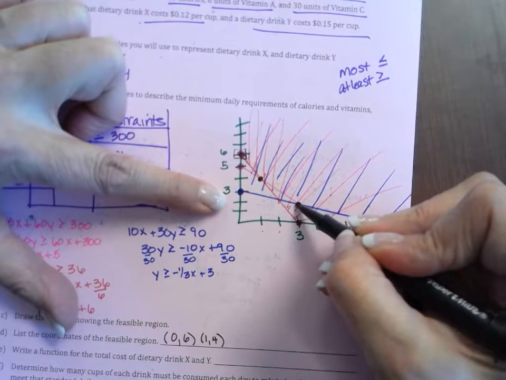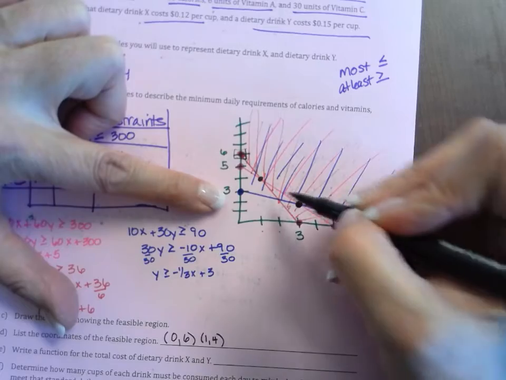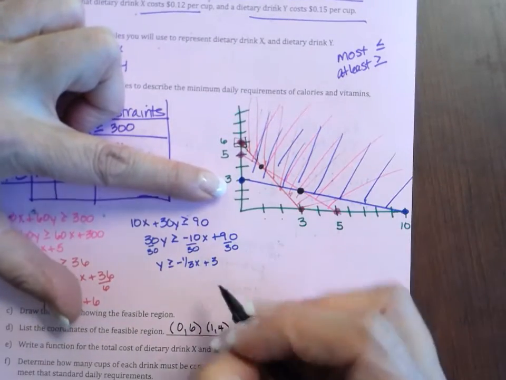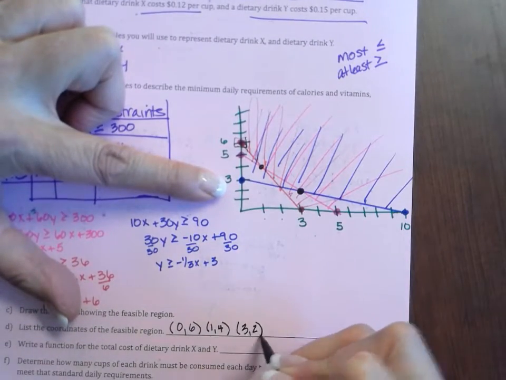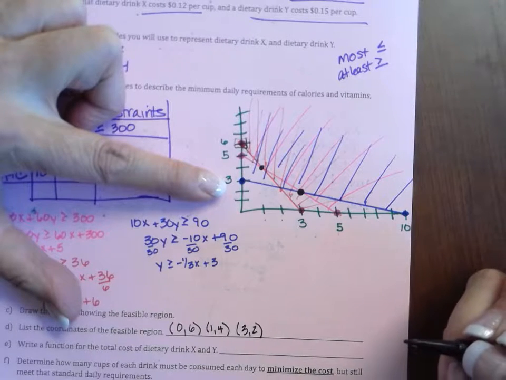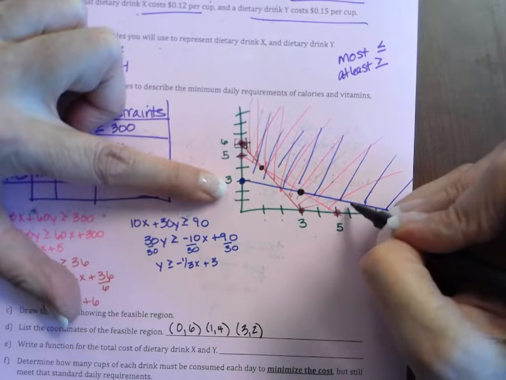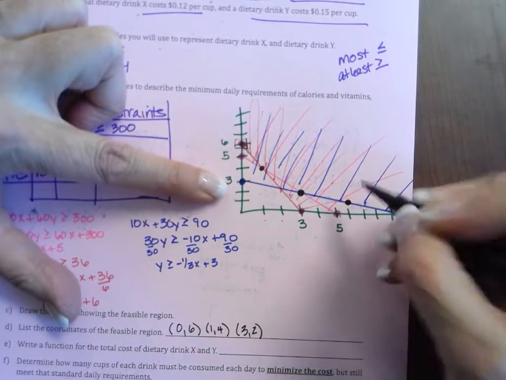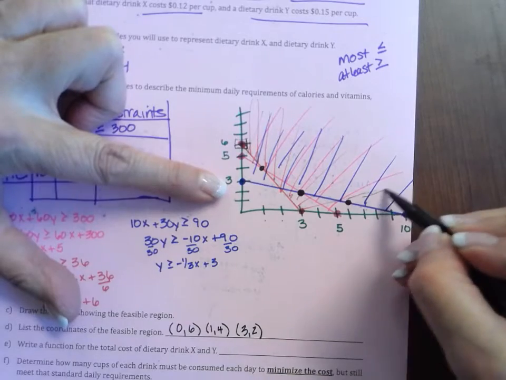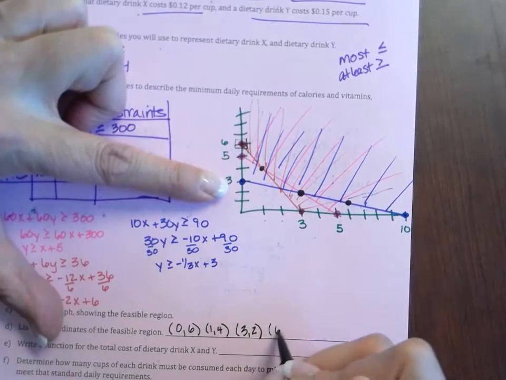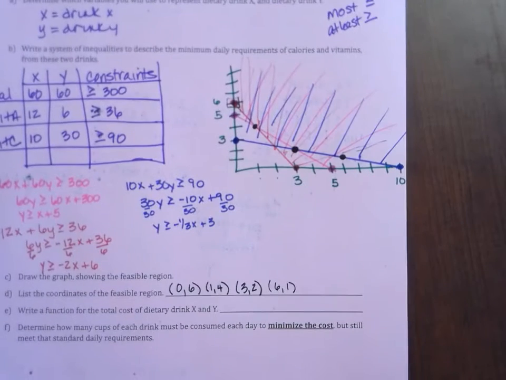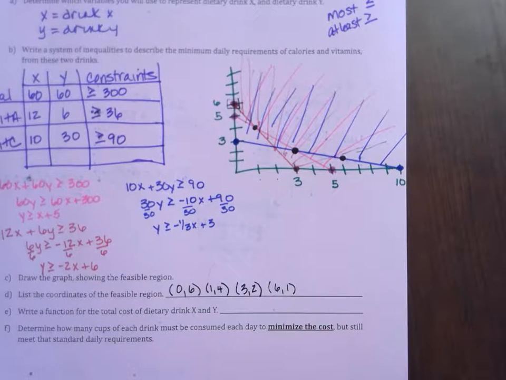And then we have this point right here because all of the lines are enclosed in it, and that one's 3, 2. And then we have this point right here, and that one is 6, 1. Okay, does that kind of make sense how that works?